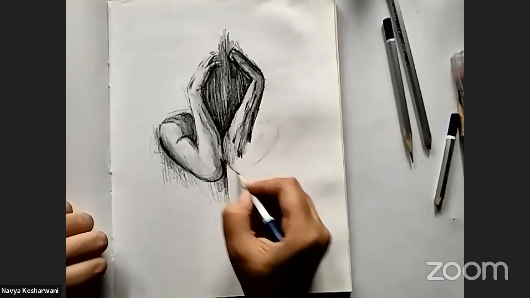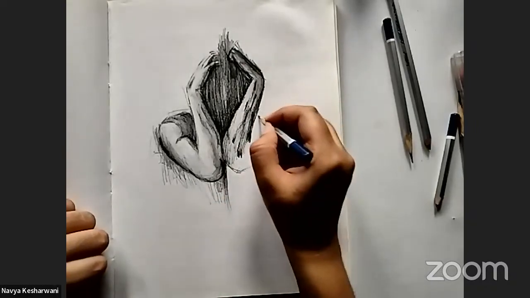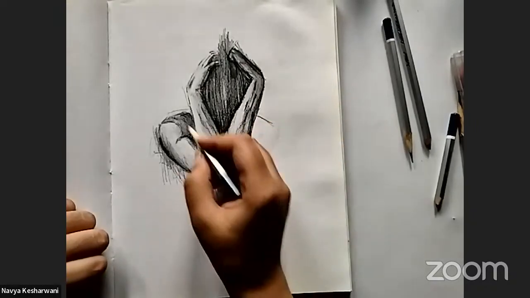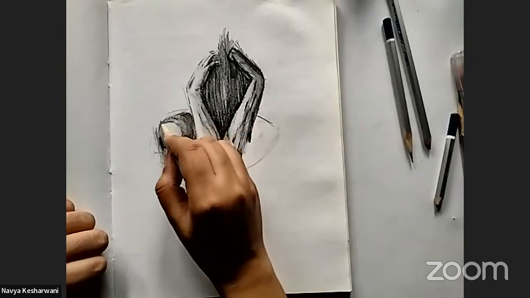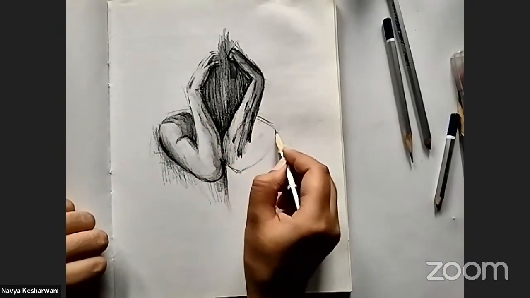Now we will darken this portion more. This portion is supposed to be more dark, like this arc was supposed to come down like this.